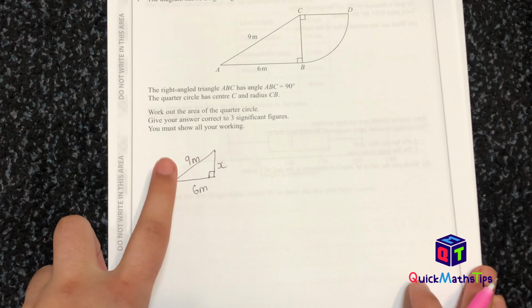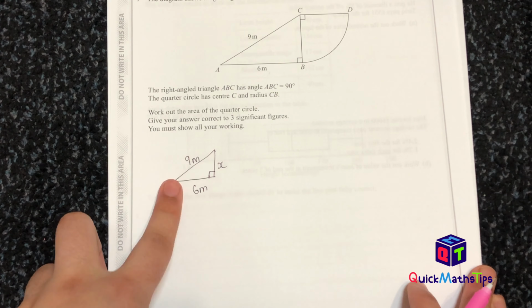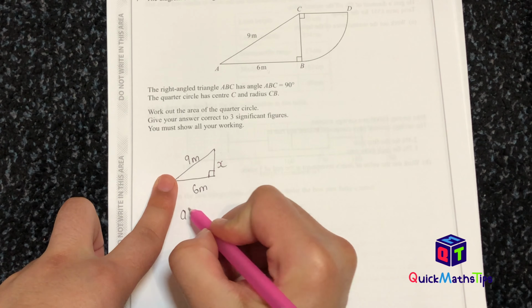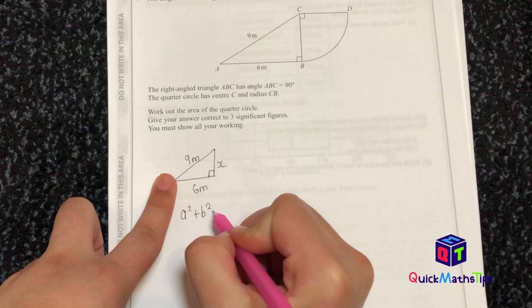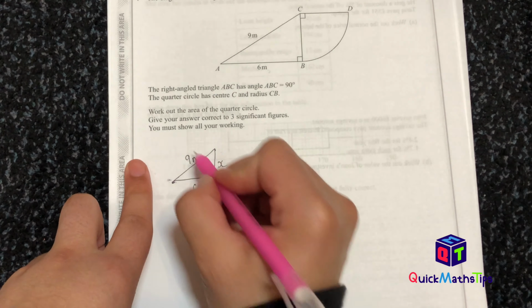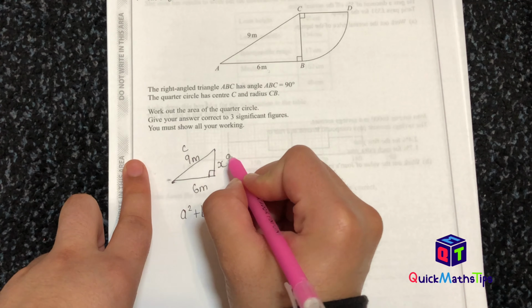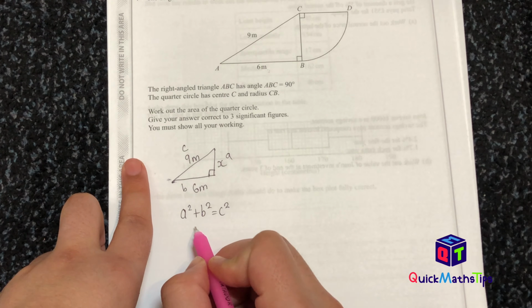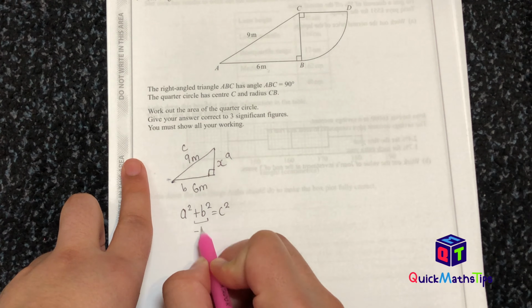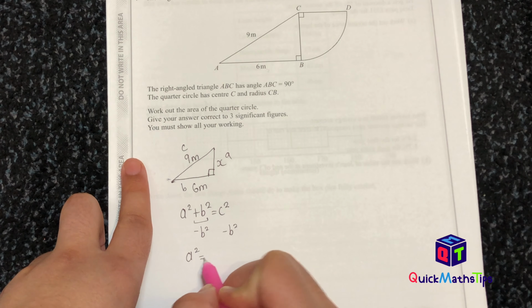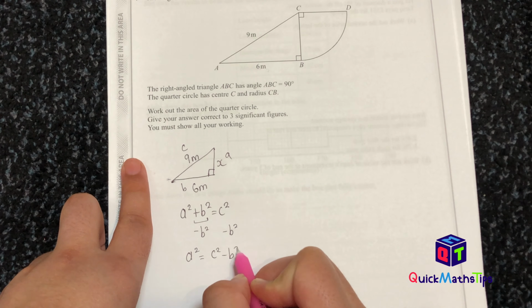Now in a right angle triangle, to work out a missing side you need to do Pythagoras Theorem. The formula for Pythagoras is a squared plus b squared is equal to c squared. I'm going to label this triangle. The side opposite my right angle is C, and the other two are A and B. Now I'm trying to work out A, so I'm going to rearrange to make A the subject. In order to do that, I will subtract B squared on both sides. I'm left with A squared is equal to C squared minus B squared.